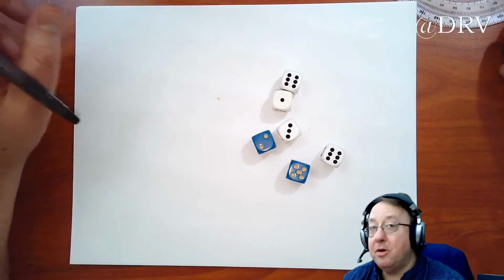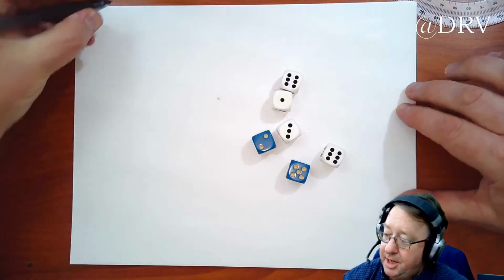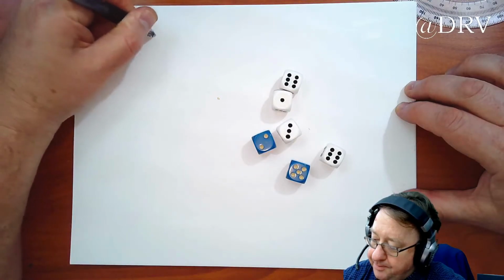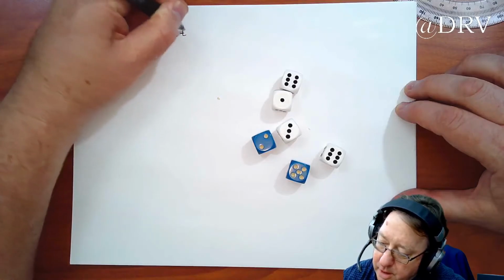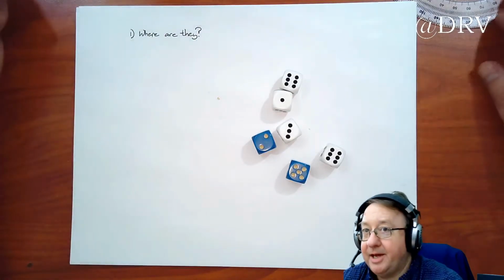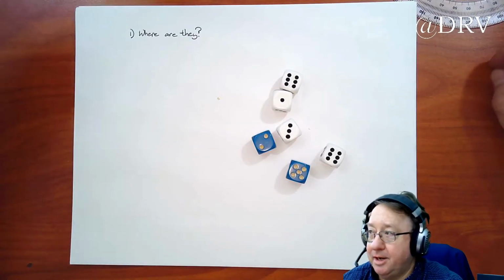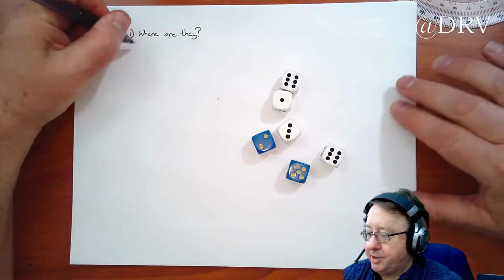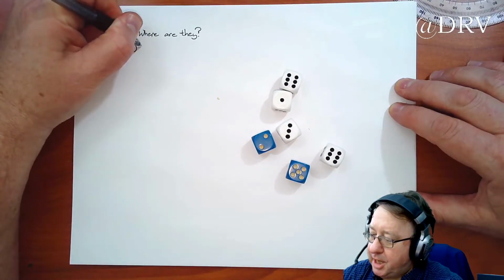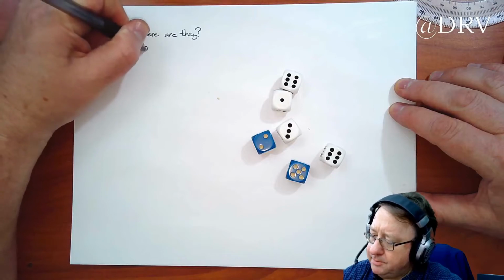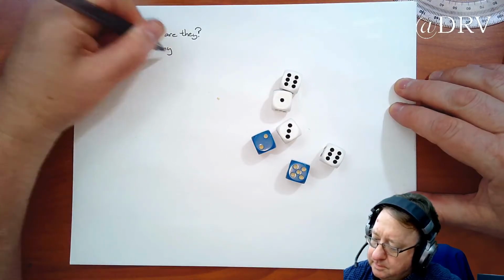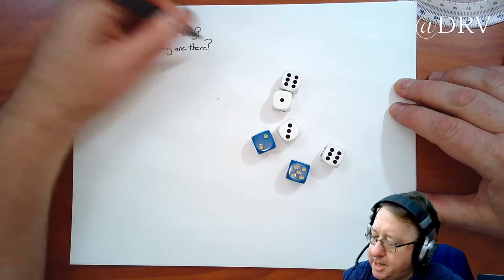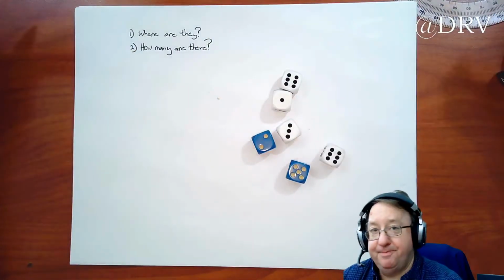But there are 4 fundamental questions that this stuff answers. And the first of them is, where are they? They are in Oxford, Mississippi, Lafayette County, Mississippi, United States, North America, planet Earth, Sol system, and so on. That's the first question. The second question is, how many are there? And so you could just take a look and say, oh, there's 6 of them.